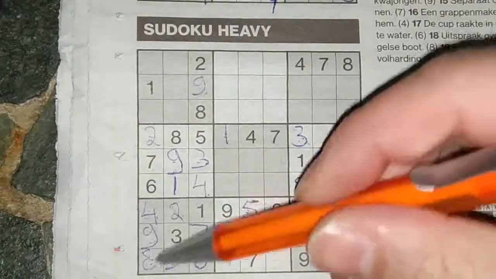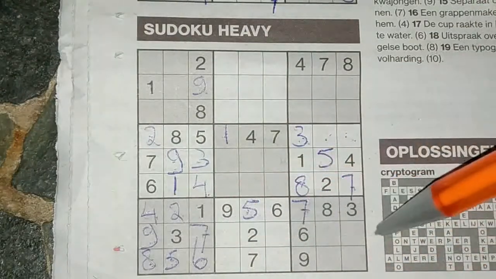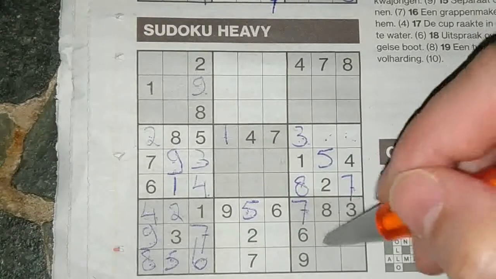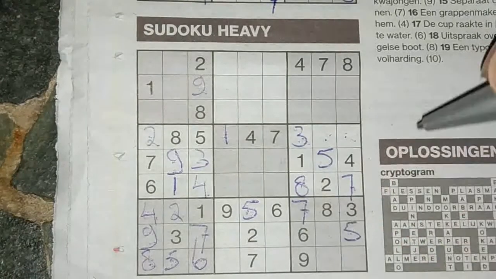5 in this row, 5 in the last row, so in the row between, the only 2 places for 5 is here or there, but I see here 5, no 5 there, 5 should be here.